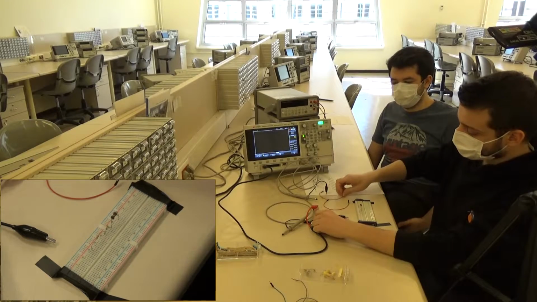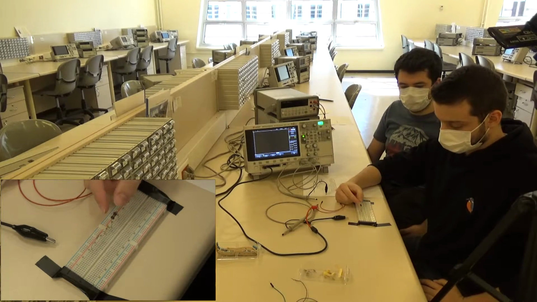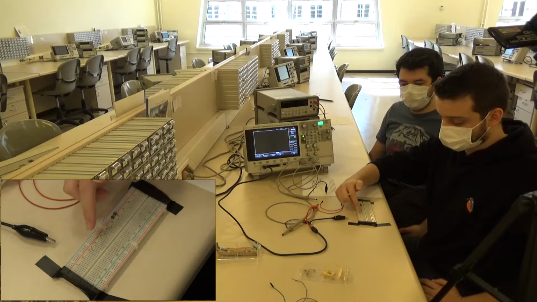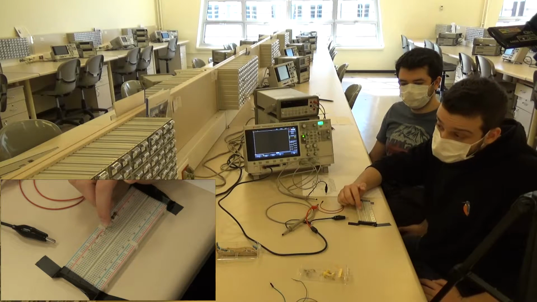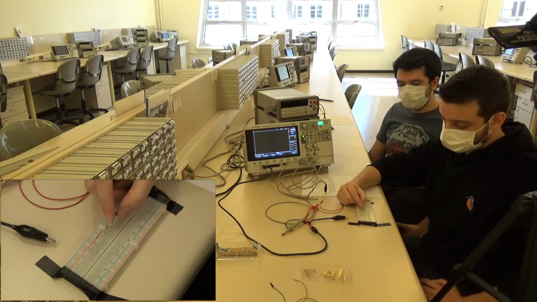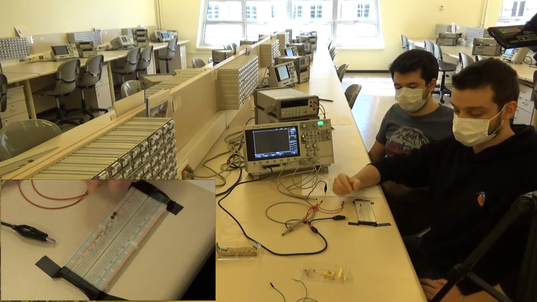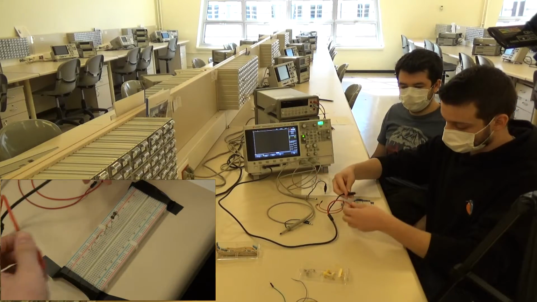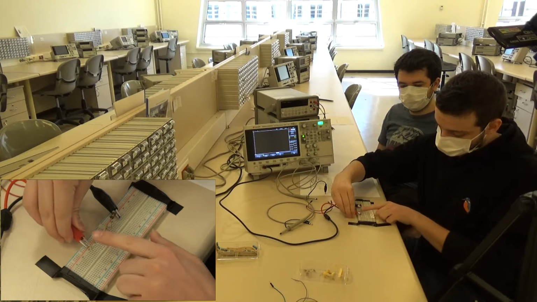Okay, we are at the second part. Now I've added an inductor to our circuit. Now we have a resistor. It is 100 ohms, and a capacitor. It is 470 picofarads, and an 8.2 microhenry inductor. And again, I'm connecting the function generator the same way as before, like this.